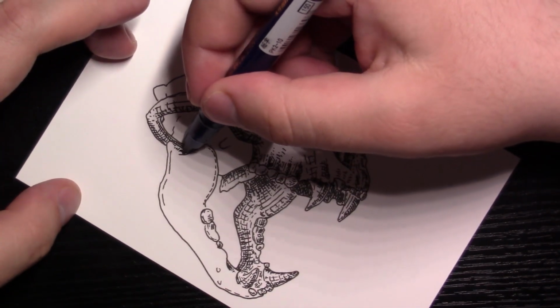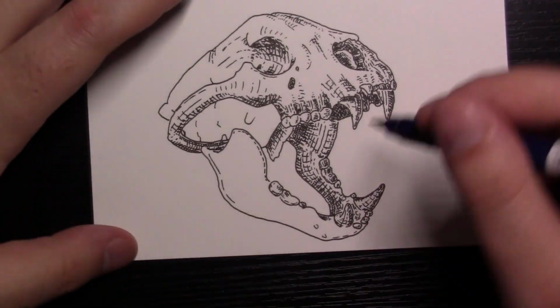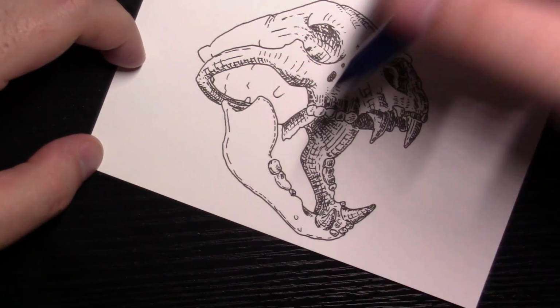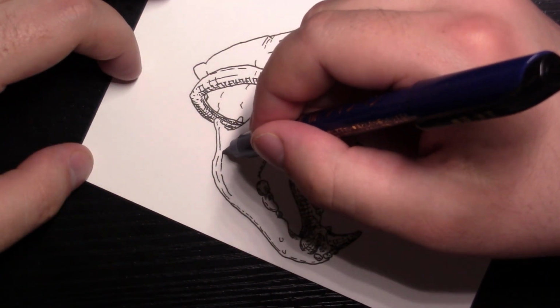And then the top left of the skull, where I envision the light source coming from, kind of hitting top left and going down, would be the lightest.